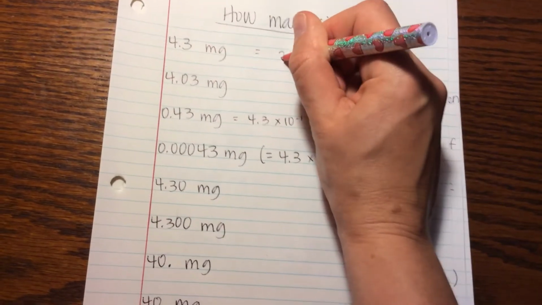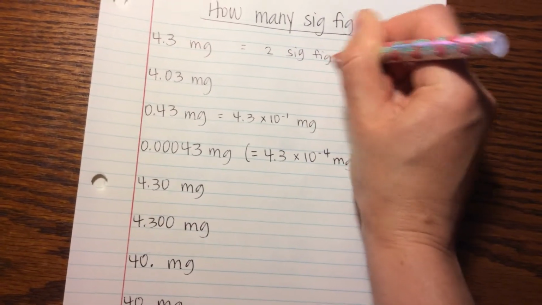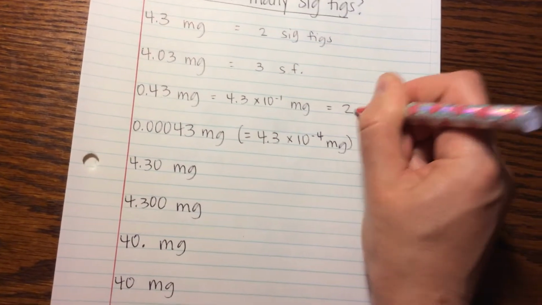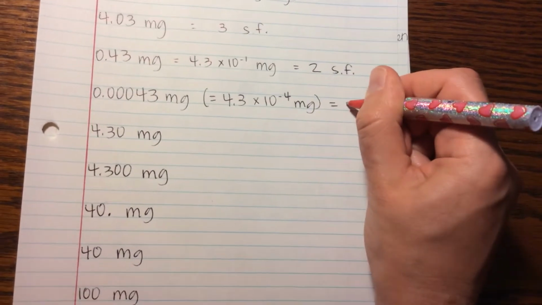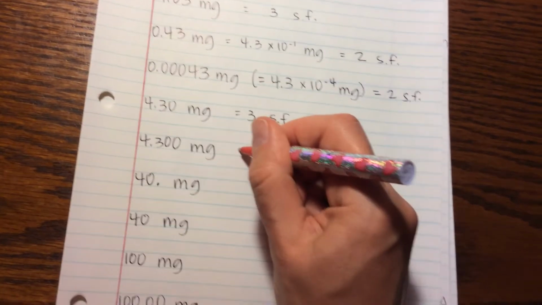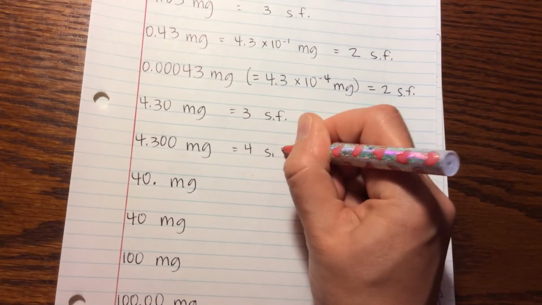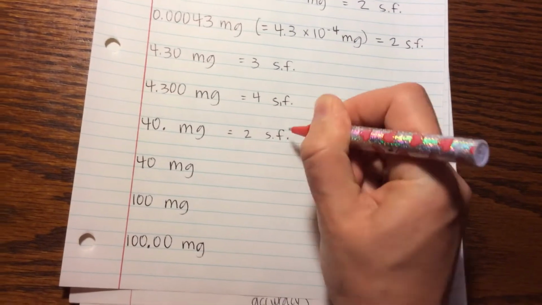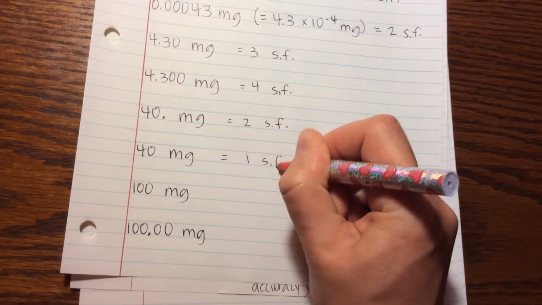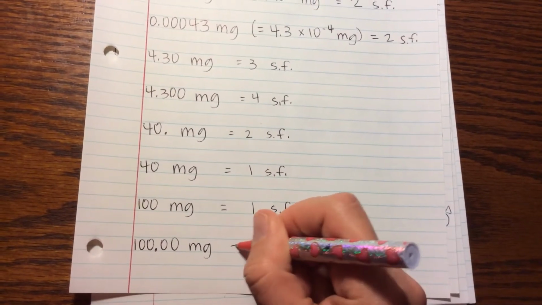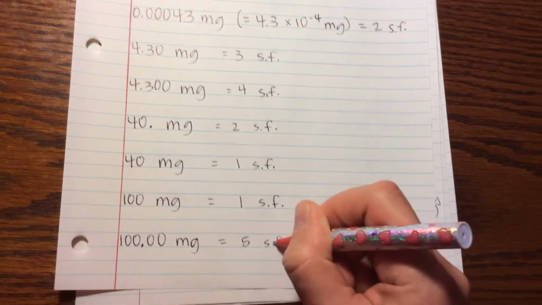So let's go through and recap how many sig figs each one of these has. This one is 2 sig figs. This one is 3 sig figs. This one is 2 sig figs. This one is 2 sig figs. This one is 3 sig figs. This one is 4 sig figs. This one is 2 sig figs. This one is 1 sig fig. This one is 1 sig fig. And this one is 5 sig figs.